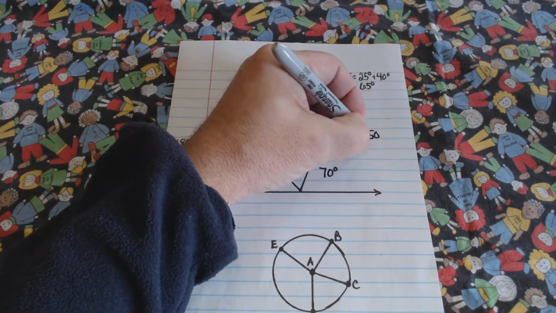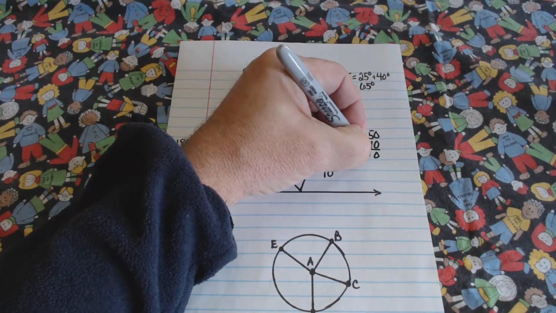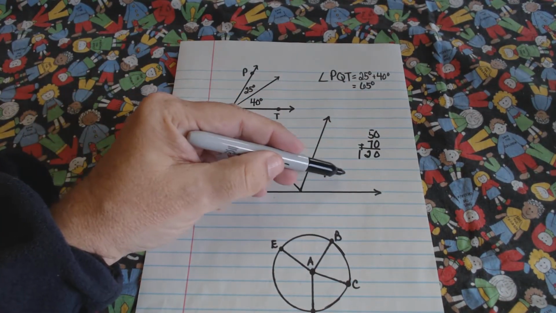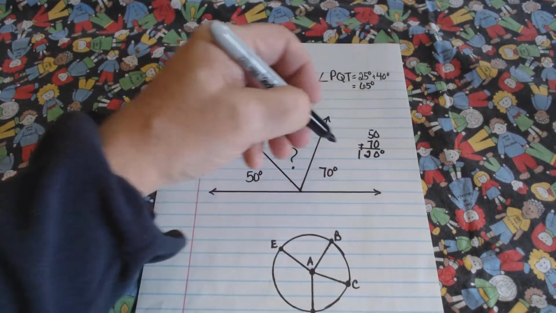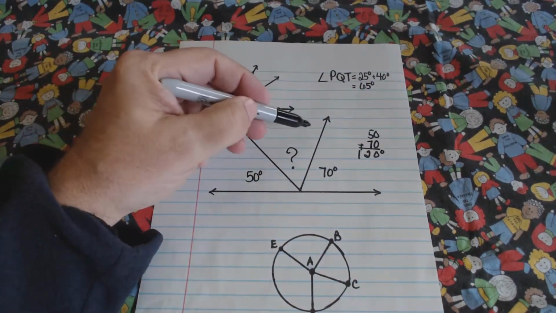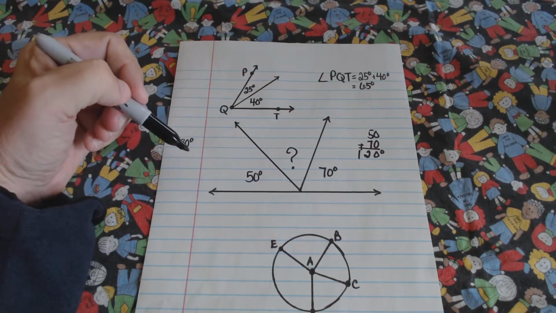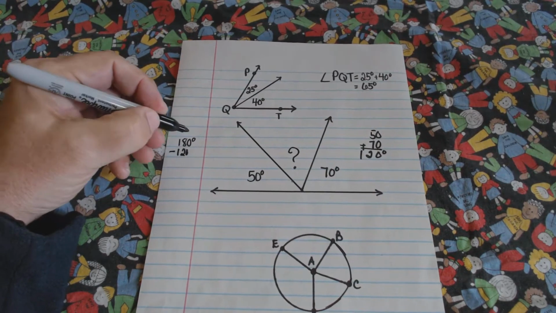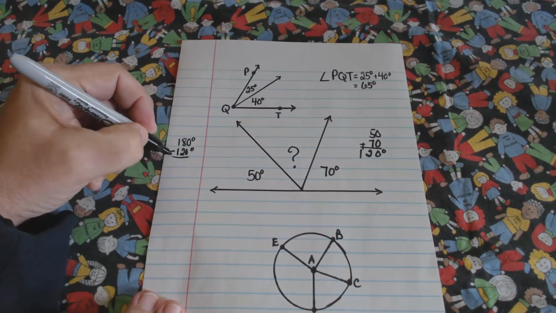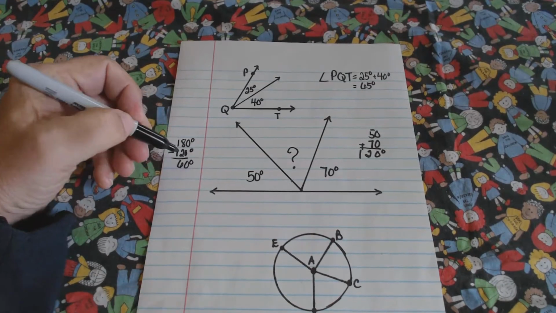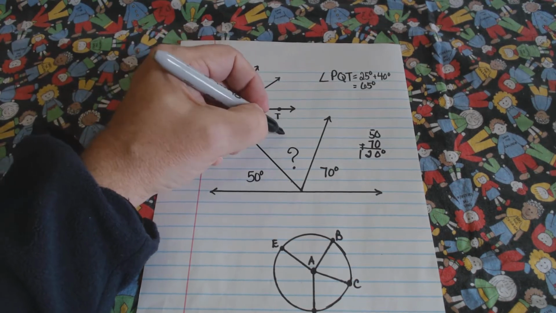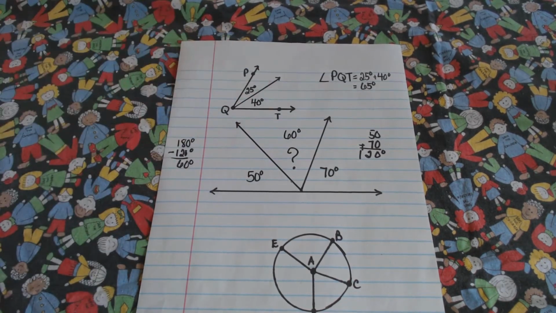So what is 50 plus 70? We can do the work right over to the side. That'll be 120. So if we took this angle and we added it to that angle, we would get 120 degrees. But we know with the addition of this angle, the whole thing will be 180. So we'll subtract 180 minus what we already know, which is 120, and that will leave us with 60 degrees. 60 degrees would indicate an acute angle. We said this should be an acute angle. So there we have it, 60 degrees. Pretty easy.